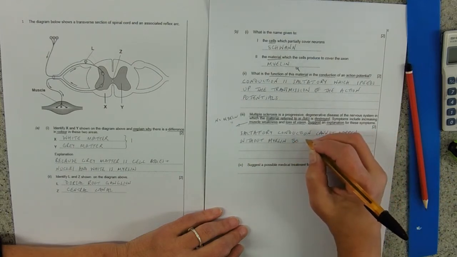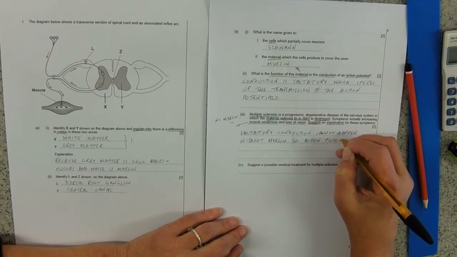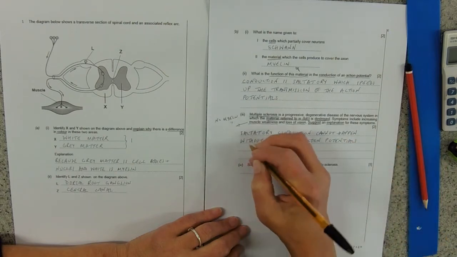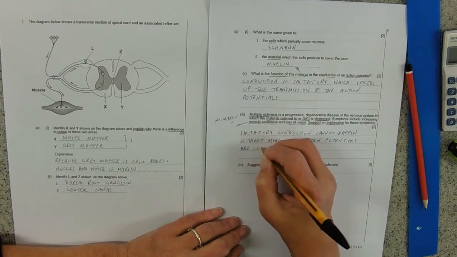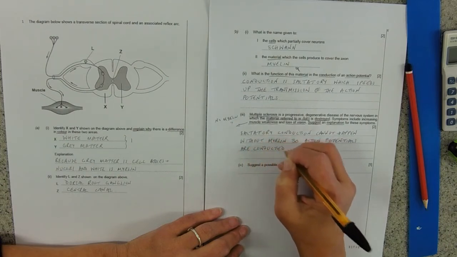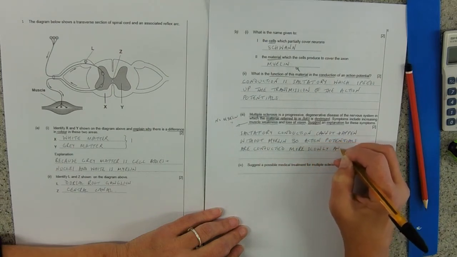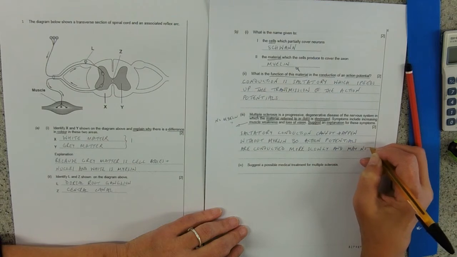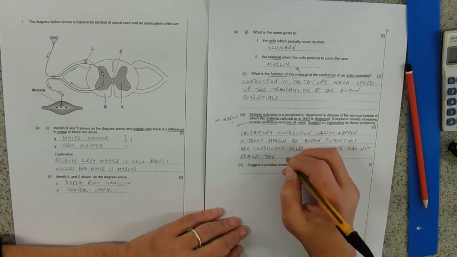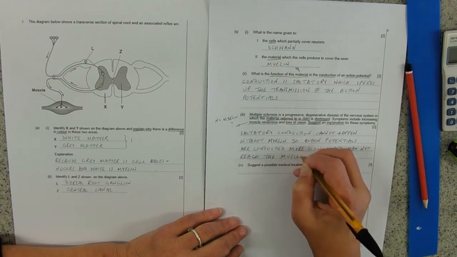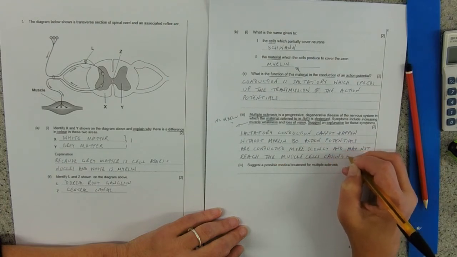So action potentials are conducted more slowly and may not reach muscle cells, causing weakness.